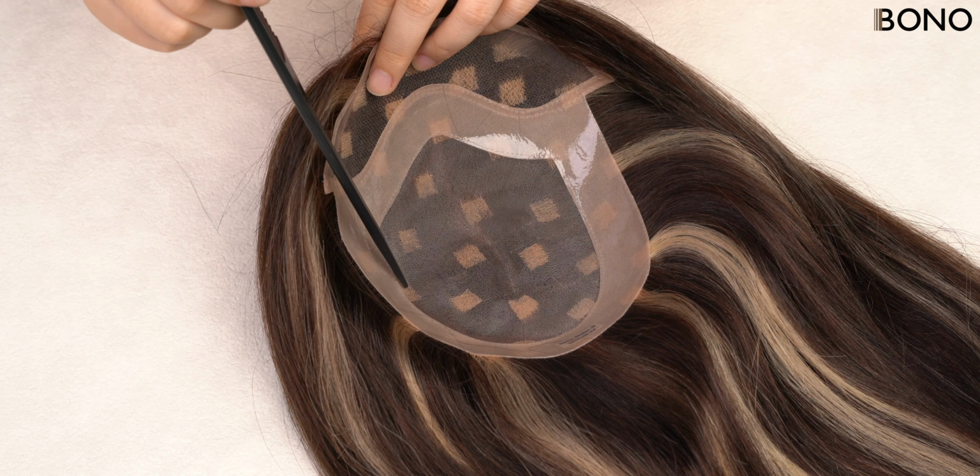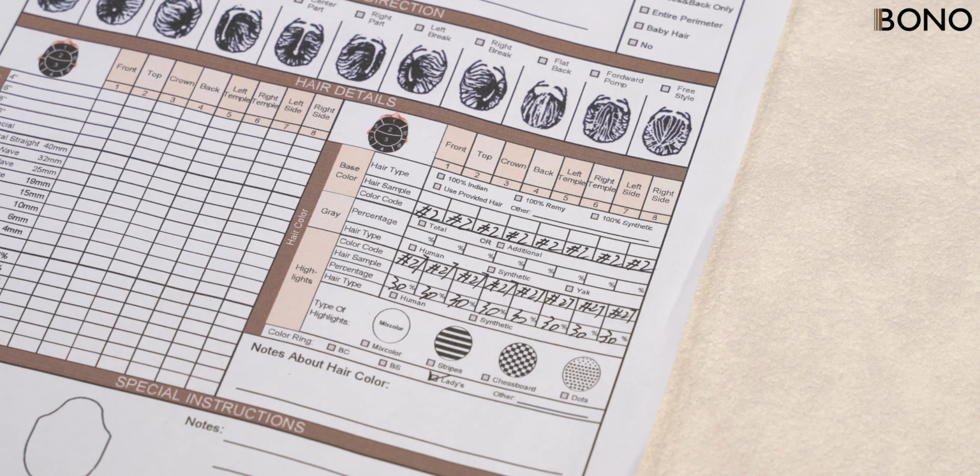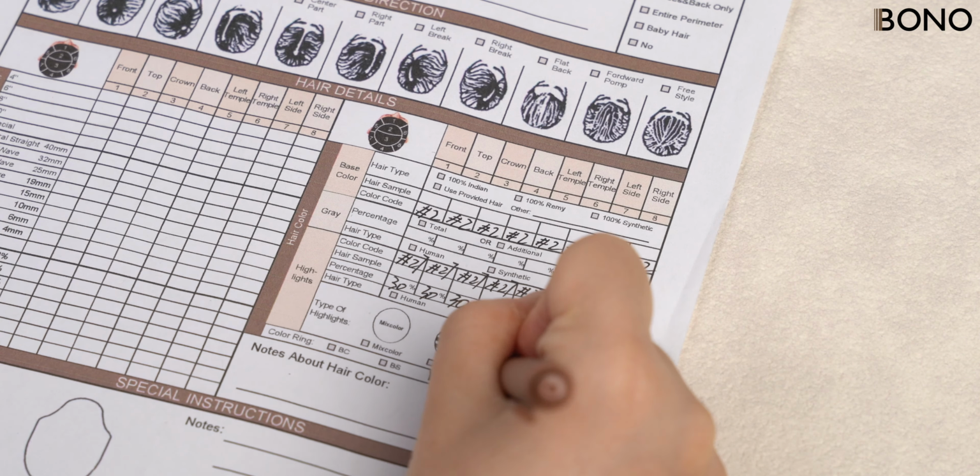Finally, in type of highlights, choose how you want the highlights applied: mixed, striped, chessboard, or dotted. This client selected the chessboard effect.